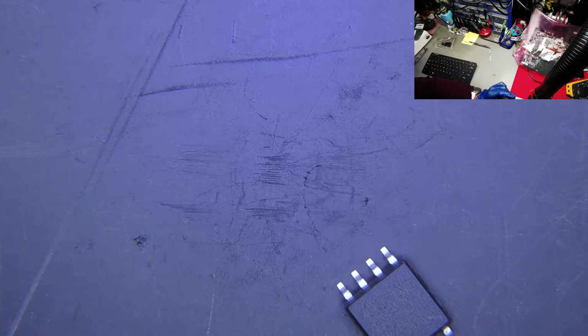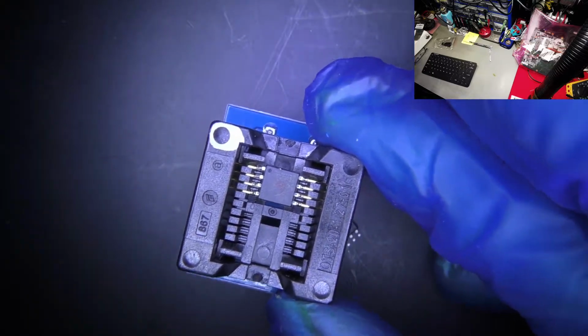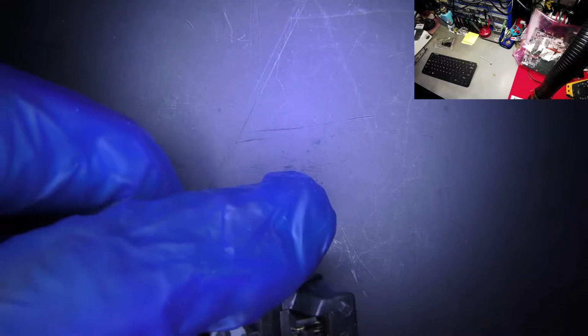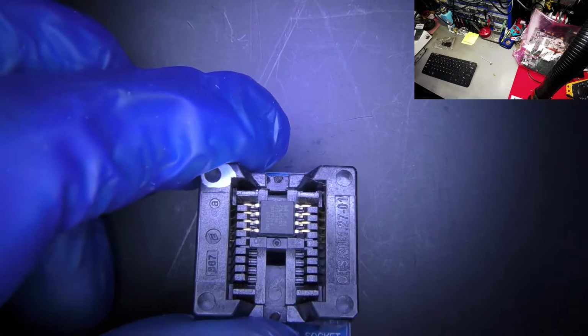I'm not going to use this IC. I'm not going to put this back into the EEPROM, so that can go in the bin. What I'll now do is put this new IC into the adapter first, and then onto the programmer. I just hate when there's a bit of messing around with it. It's best to use my bare hands. Okay, so that's been slotted in.